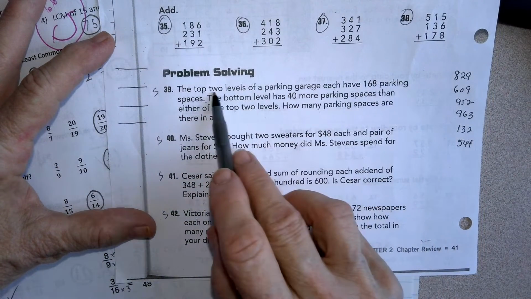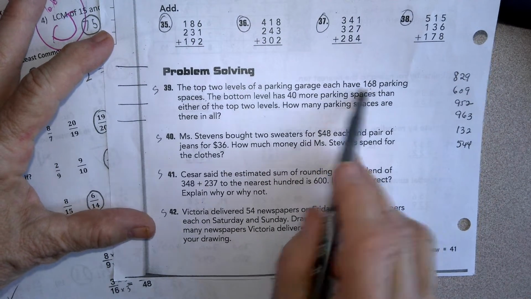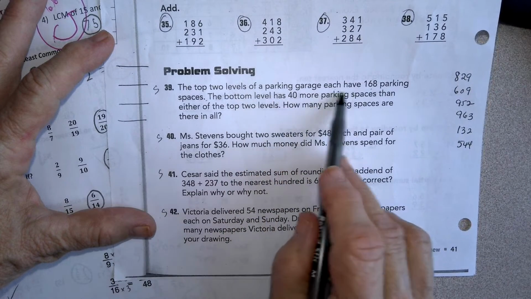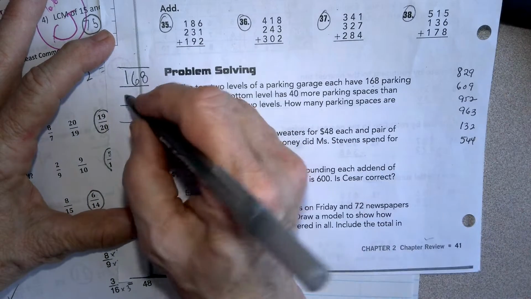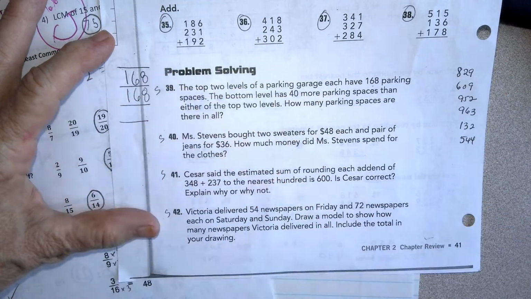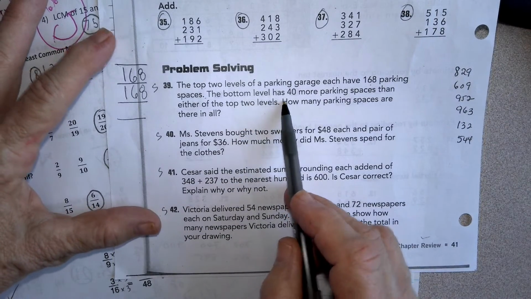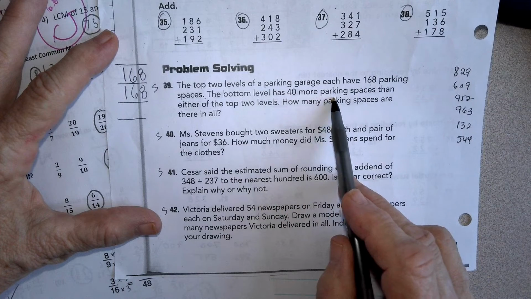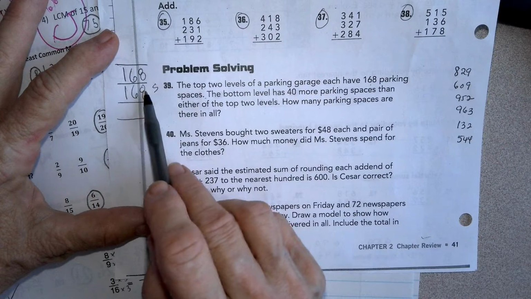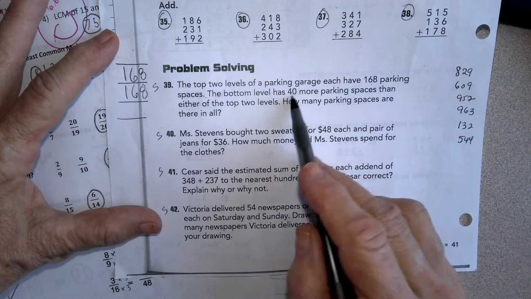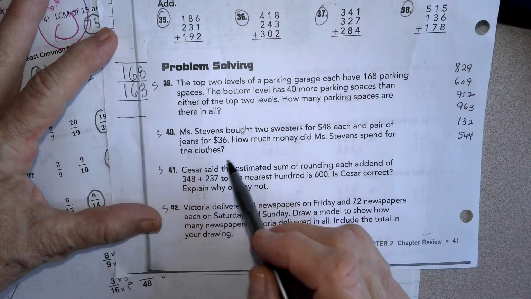How many cars are on the first 2 levels? What does it say? The top 2 levels. So is there just one level with 168? There's another one, so I have to add another 168. Now, the bottom level, listen carefully, the bottom level has 40 more parking spaces than either of these top 2. So how do I figure out how many parking spaces are here? It's not just 40. So what do you think? What am I going to add?